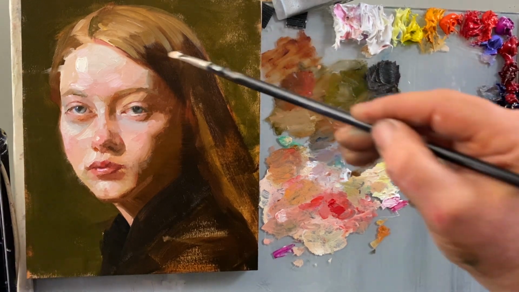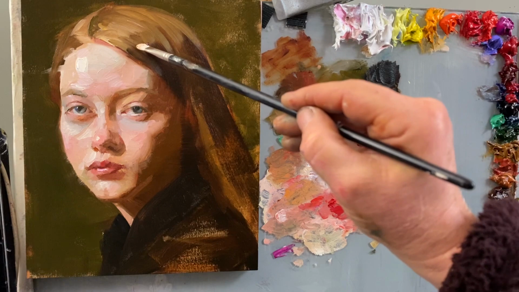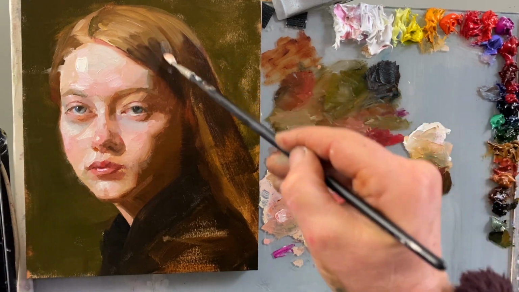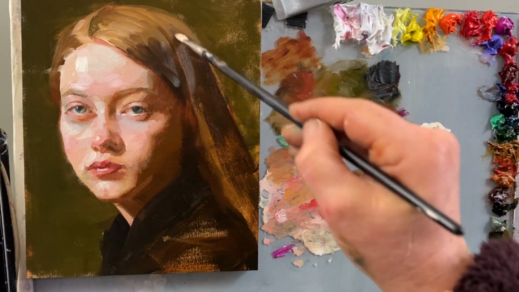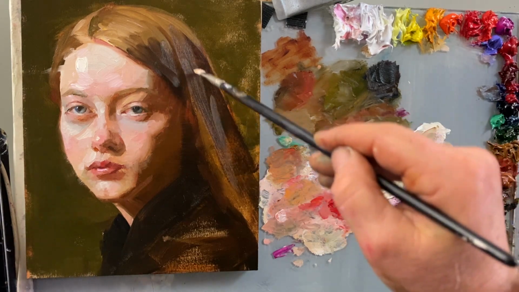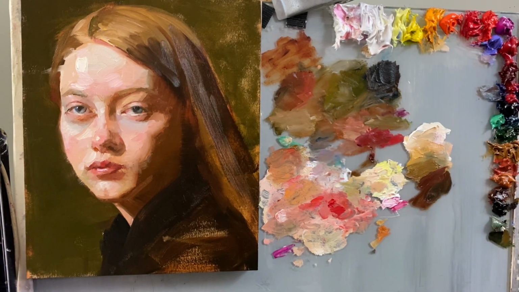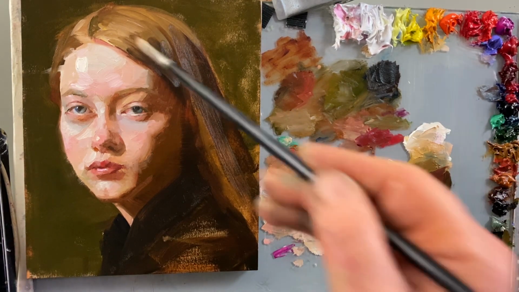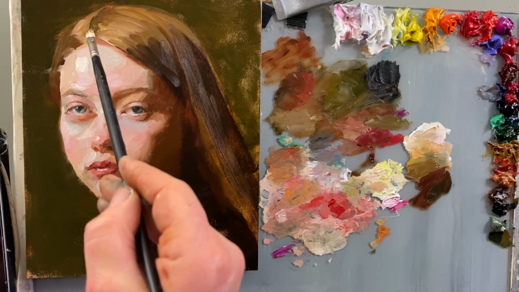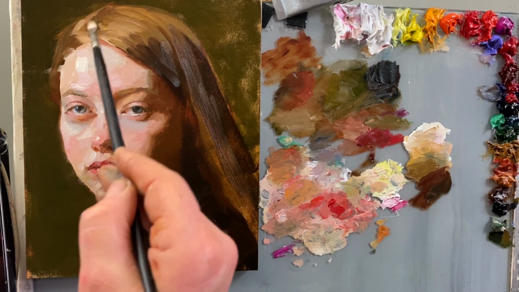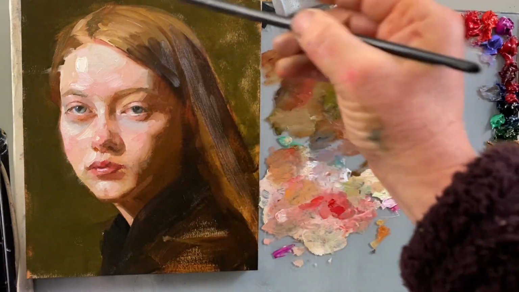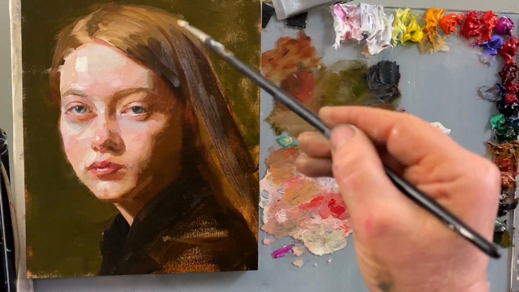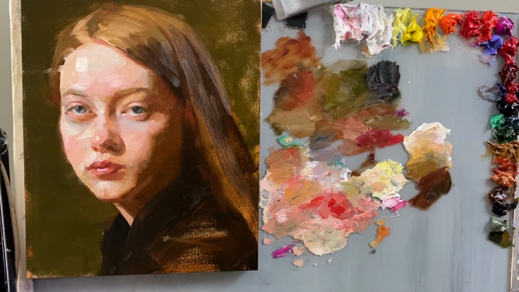I want to get slightly back to my darkness here. And then where else can I get darker? Maybe change that edge to be a little bit less linear, and bring less light here.